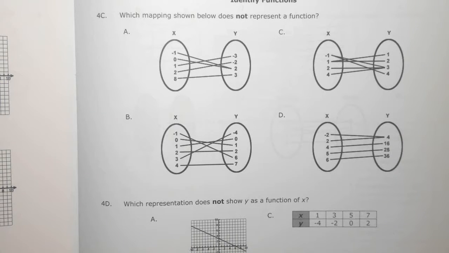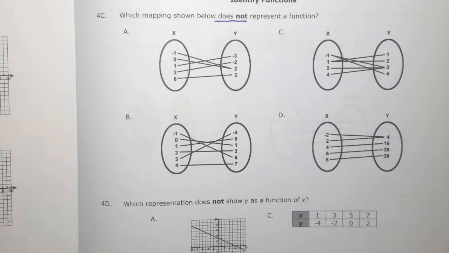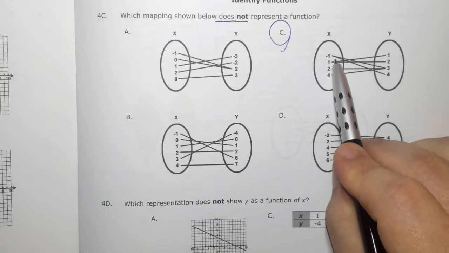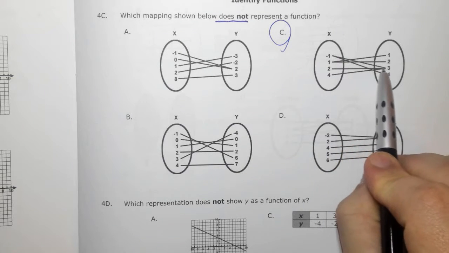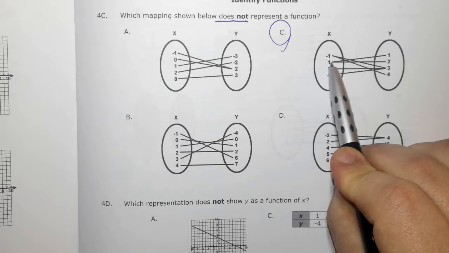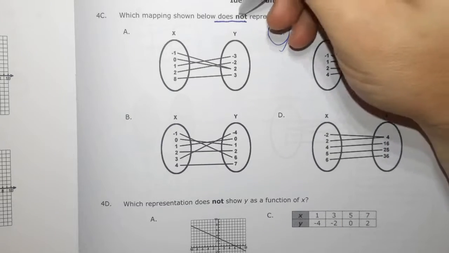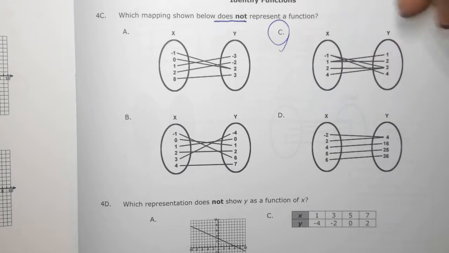All right, so which mapping shown below does not represent a function? Okay, so remember a function is where X repeats itself. So we're looking for where X repeats itself. Okay, and basically where this happens here is on letter C, because if you notice, -1 happens twice. It happens here and it happens here. Same thing with 1, it happens twice. It happens here and it happens here. Okay, so C is not a function. Notice how they've changed it around on you.